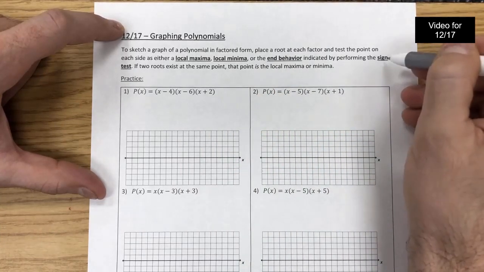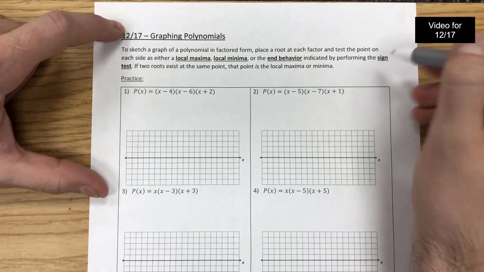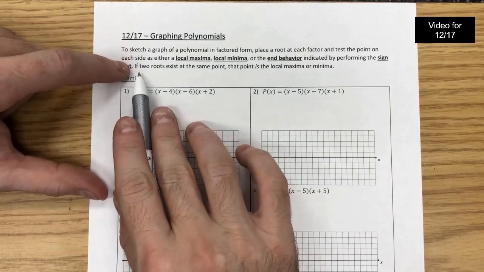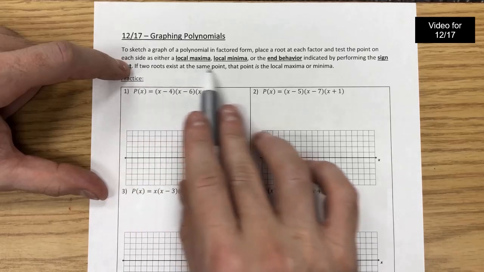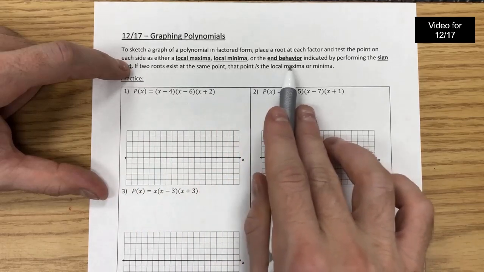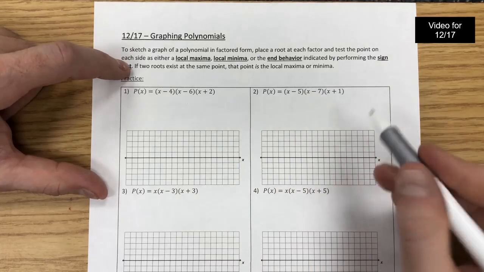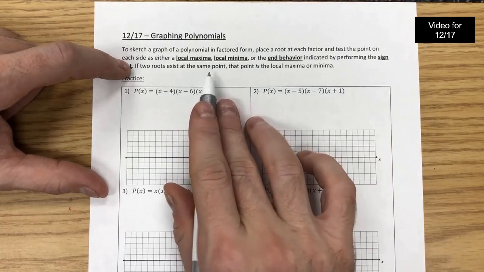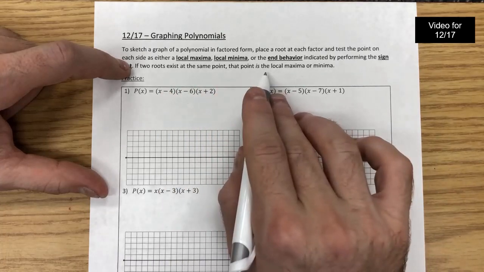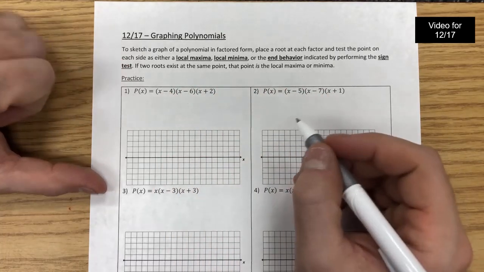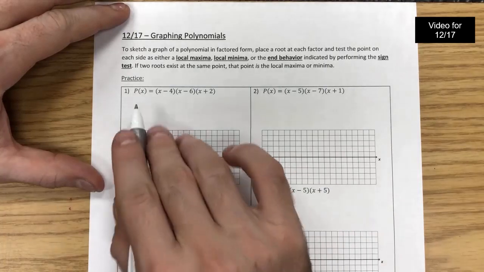And the way we're going to do this is by performing a sign test. And the most important thing as we go through this is if 2 roots, or more roots really, exist on the same point, that point is the local maxima or minima. Now if we have things like 3 roots existing at the same point, something special will happen. But today all we're going to focus on is if 2, that point is the maxima or minima. But, well, what does that all mean?